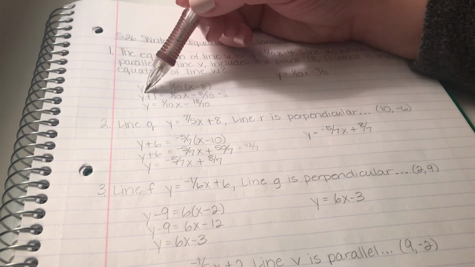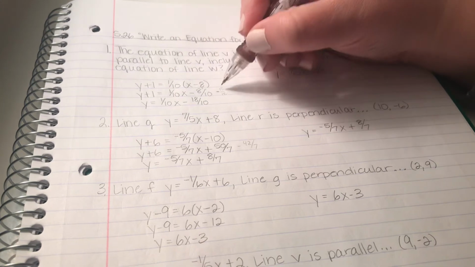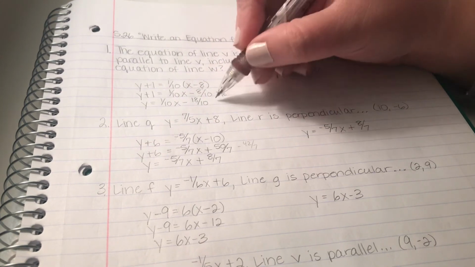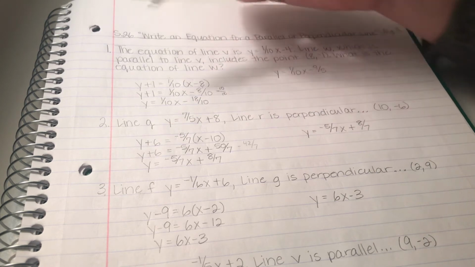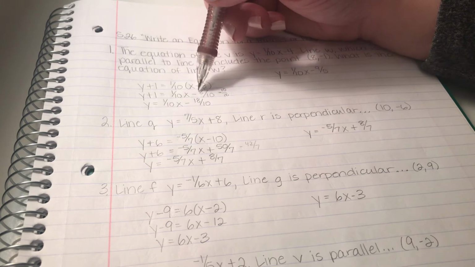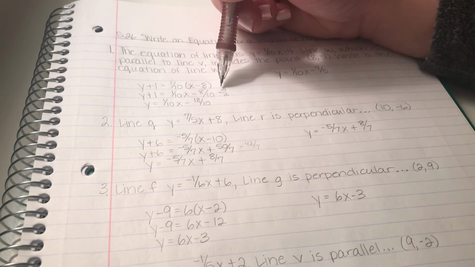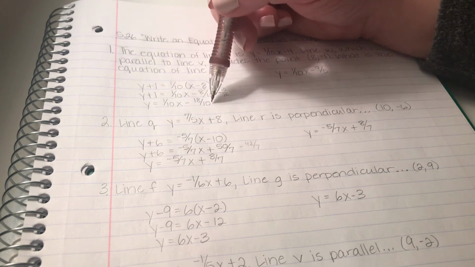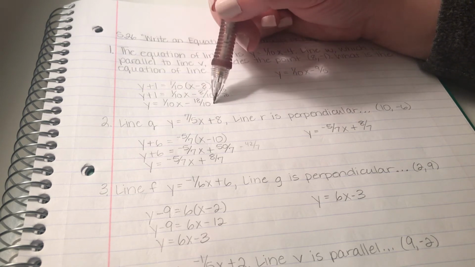So to get rid of this one here, we would subtract 10/10, and I wrote it in lightly so you could see how I got from this step to this. Now that we have a common denominator, all we're worried with is the numerator. So -8 minus 10 is going to give you -18, and the denominator is the same, so -18/10.